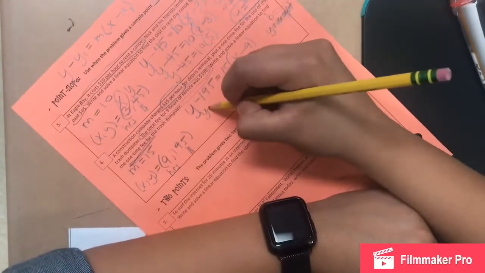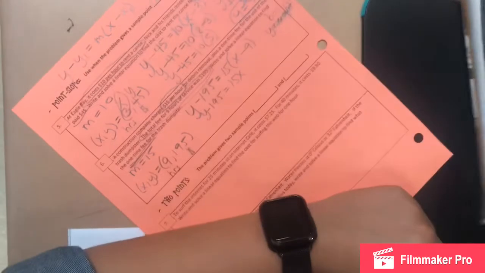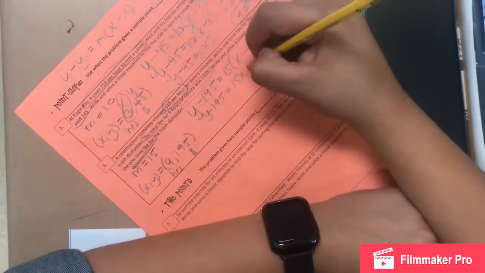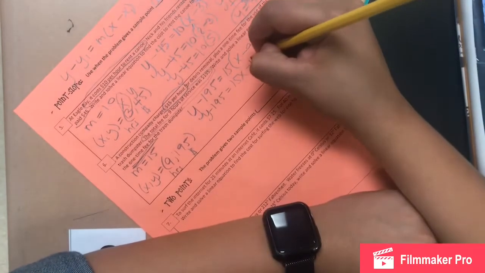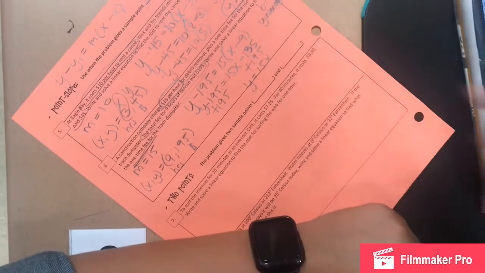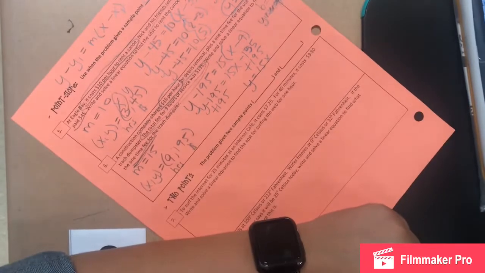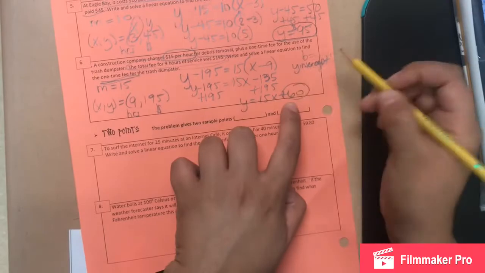So how do I find the y-intercept in this problem? We're just going to have to solve like we normally would. Distribute, so y minus 195 equals 15 times x is 15x. 15 times negative 9 is negative 135. Then I'm going to add 195. So y equals 15x. Negative 135 plus 195 is positive 60. So look at this equation. One-time fee is the y-intercept. Well, which one is the y-intercept? The $60. So there's my answer.